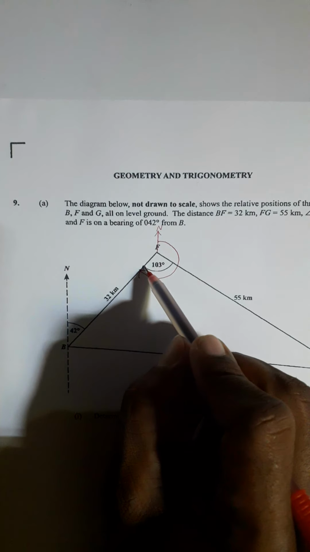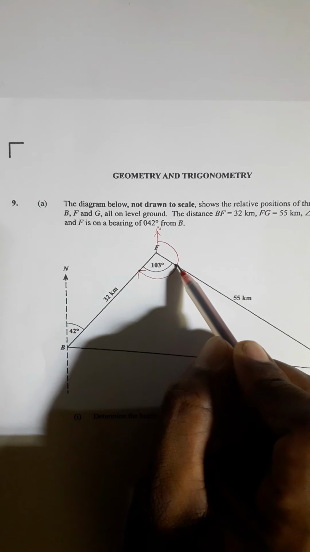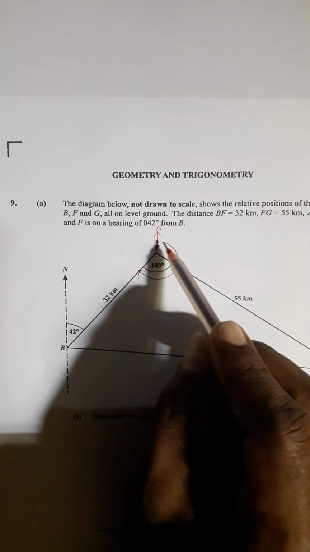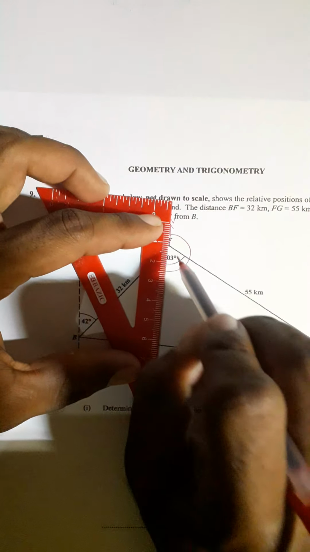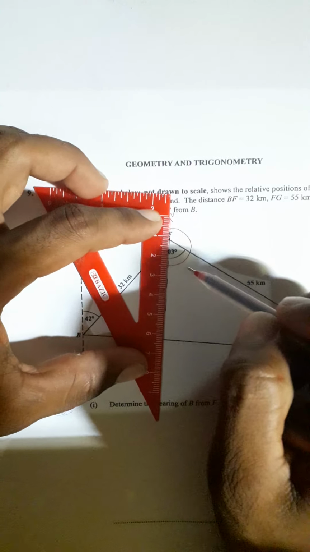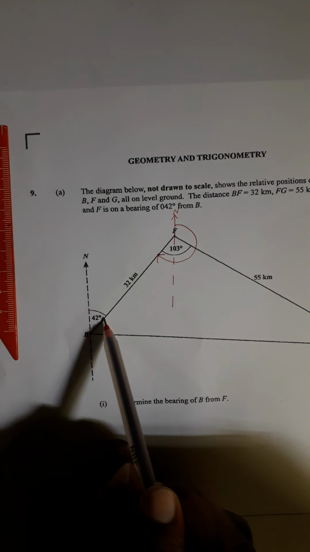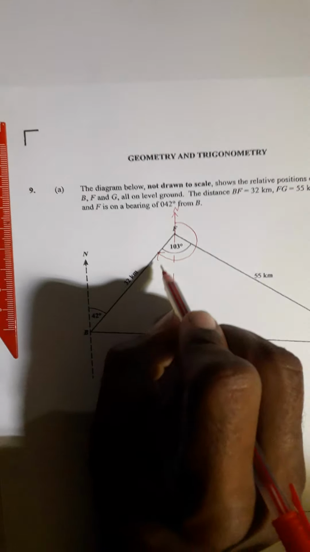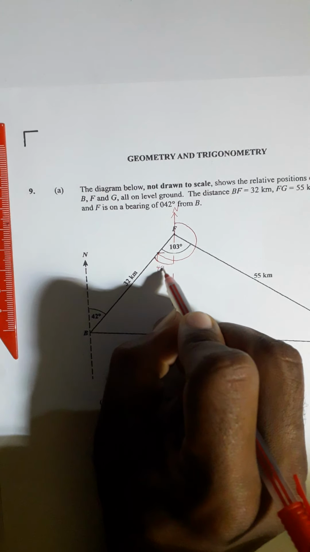We know from here to here is 103 degrees. So what we need to know is from there to there. Because we want to find this entire bearing, I'll project this north line. If I project it, notice we have another north line here. The angle formed between this north line and this line is equivalent to the one at the bottom, so from here to there will be 42 degrees.